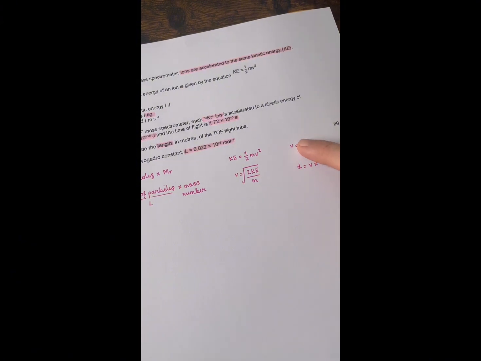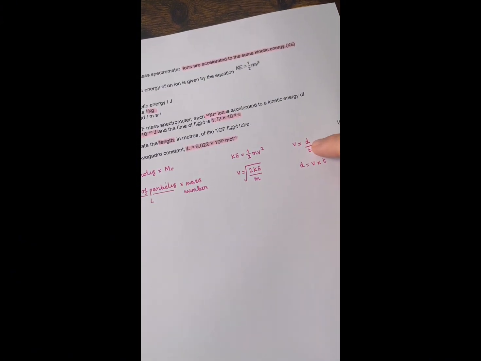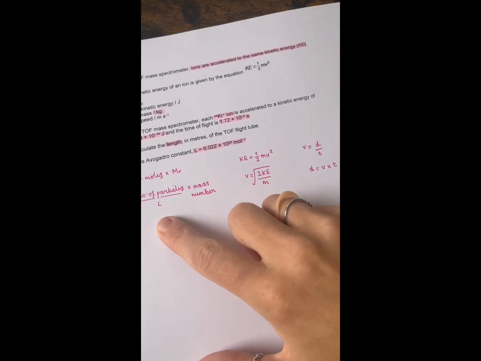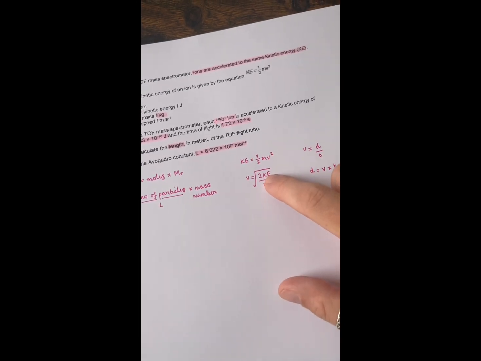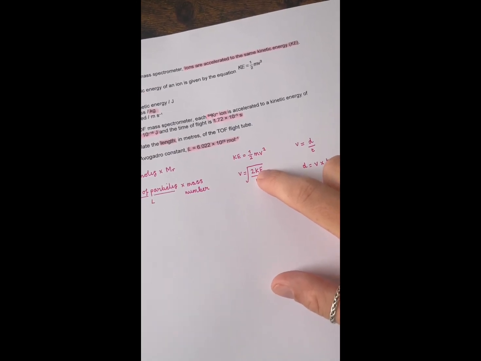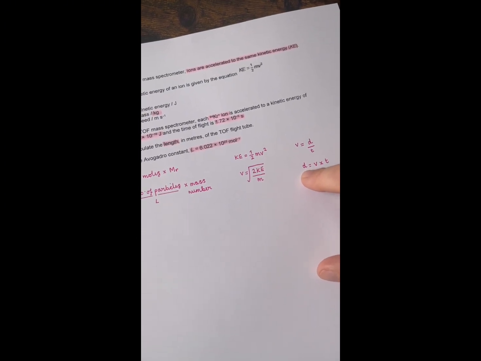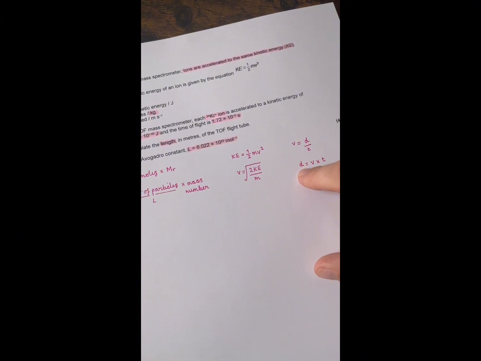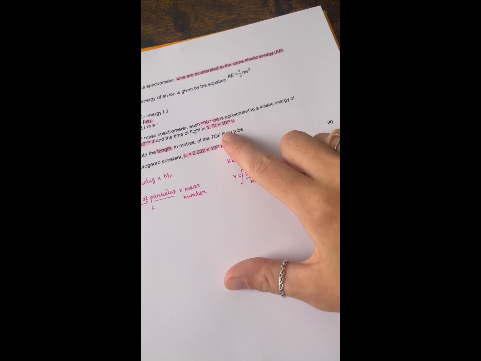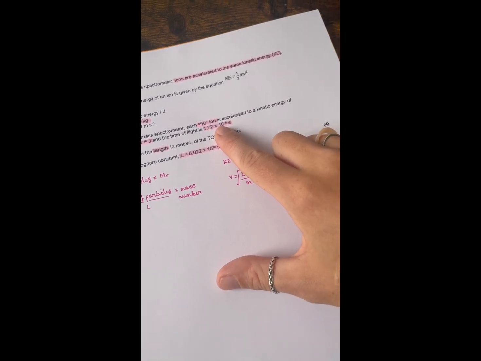The third equation we're going to need is speed is distance over time, or velocity is distance over time. So we have to get the mass first in order to then use this equation, which allows us to get velocity. And then once we've got velocity, in this case, because we want to calculate the length of the flight tube, which is the distance that the ion will travel, we're going to do the velocity that we just calculated times by the time of flight, which we were given in the question.